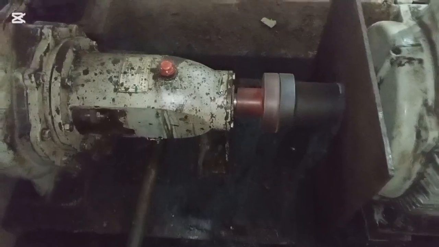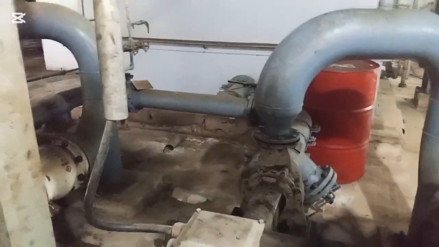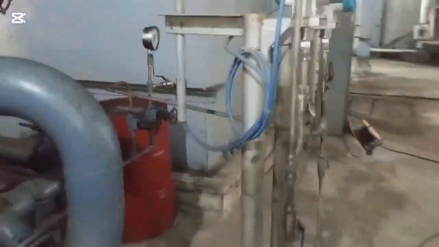Here is the running pump. If at any time we need to check the pressure, we also change this pump, and also we maintain the pressure.